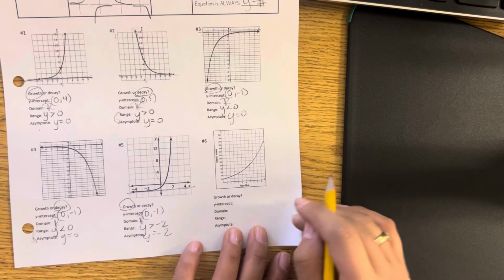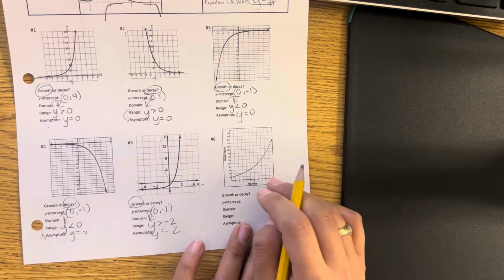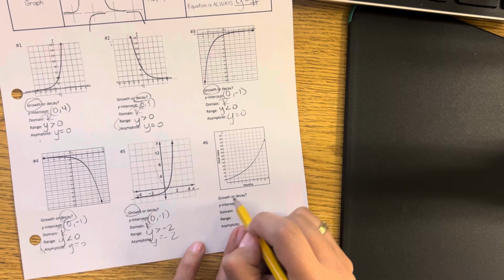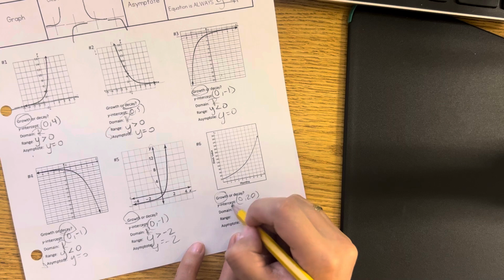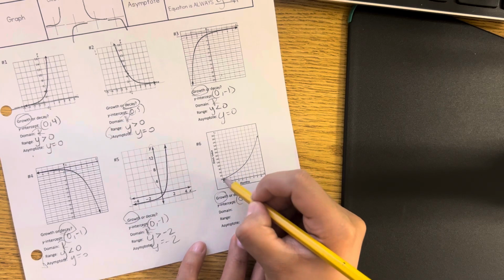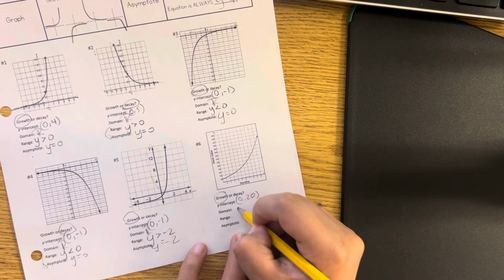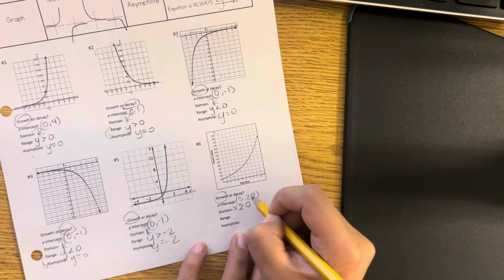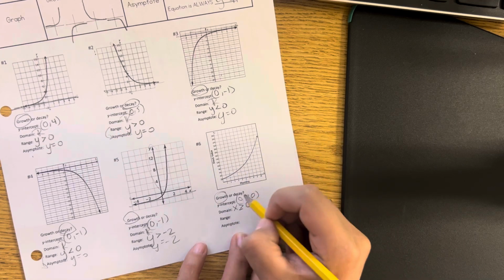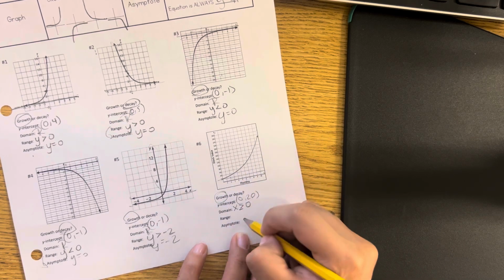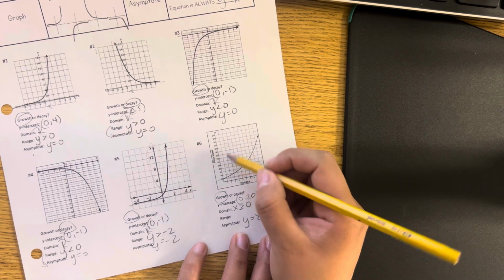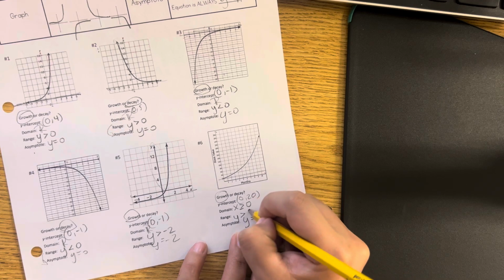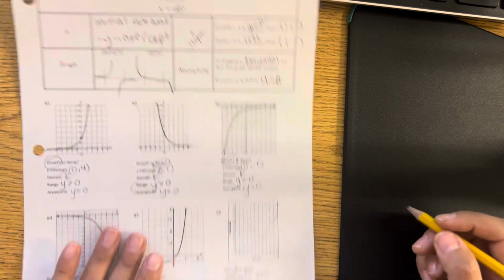And number 6, this is where the domain is not all reals all the time. So if I look at number 6, it is growth because it's going up. The y-intercept is (0, 20) this time. The domain is not all reals because notice it stops at 0 here. It doesn't go to the left of 0. So this is x is greater than or equal to 0 because it's to the right of 0. The range is like the asymptote. See, it starts to flatten at 20. So the asymptote is y equals 20. Whereas the graph goes above 20, so y is greater than 20, just like before, okay?